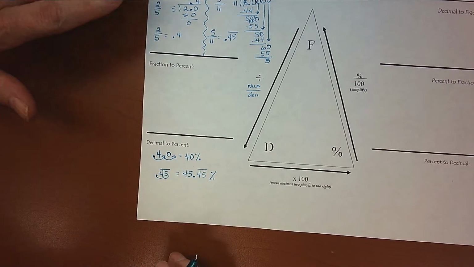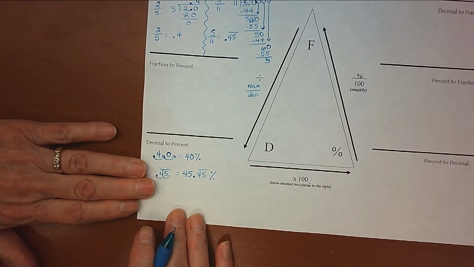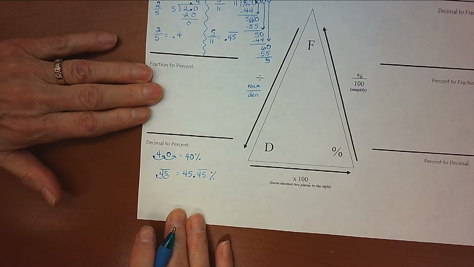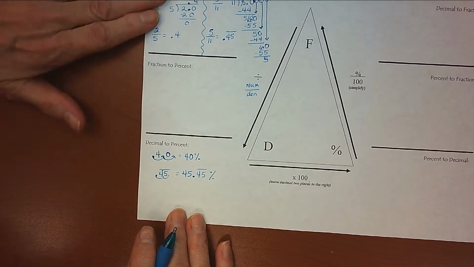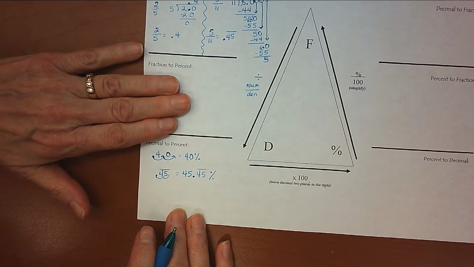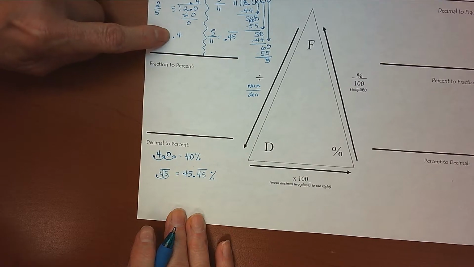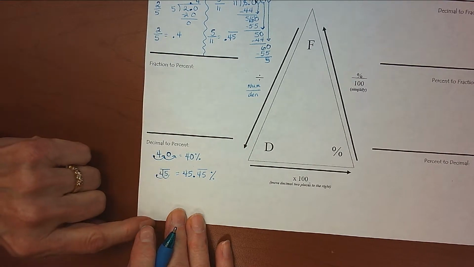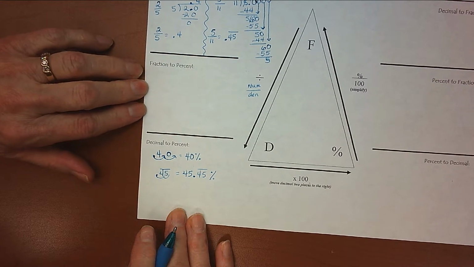Okay, so we've done fraction to decimal, we've done decimal to percent. Now I'm going to show you fraction to percent. And the reason I waited is because we have to combine these two steps to get to a percent. So what we would do is we would take our fraction, we would make it our decimal, and then from the decimal we would make it our percent. So we've already done this one, really. We've already done all the work that we need to know how to do this one.